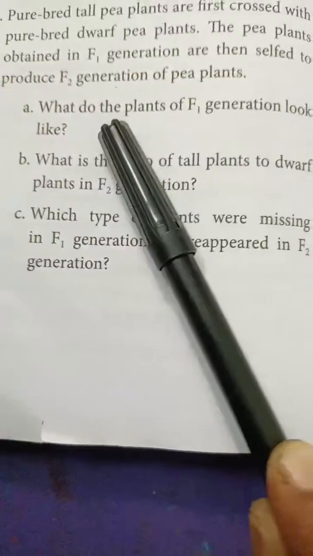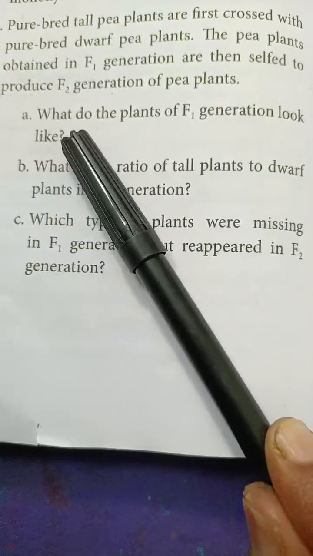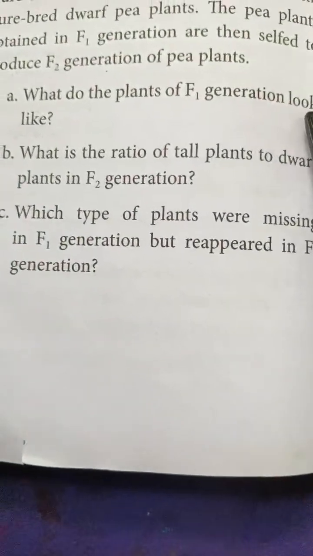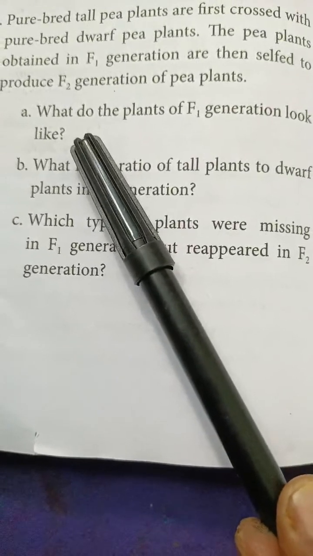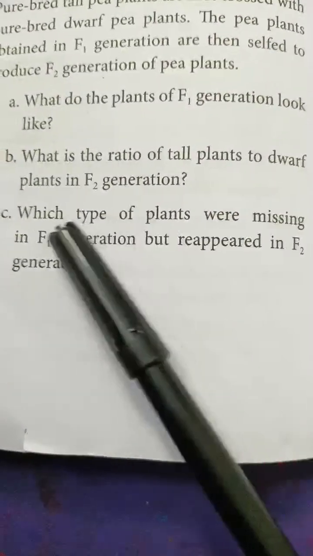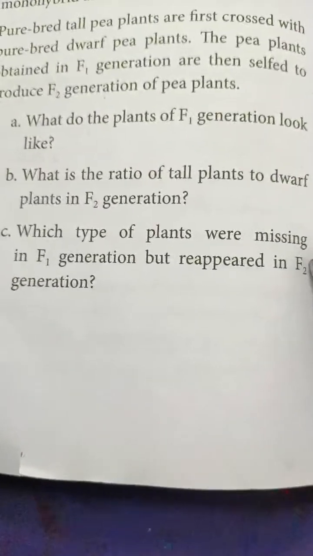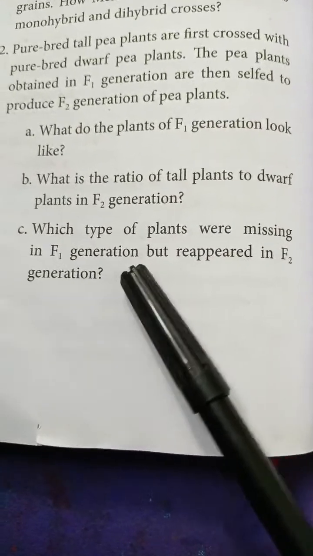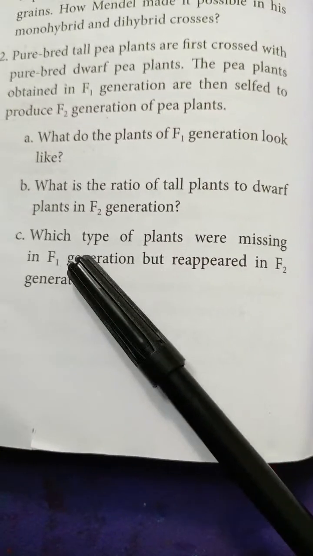Understood? So now what is the answer for this first question? What do plants of the F1 generation look like? In the F1 generation, he got some plants, no? They showed similar traits, similar characteristics. So what is the answer for the first question? You can please comment if you know the answer. And what is the ratio of tall plants to dwarf plants in the F2 generation? And then which type of plants were missing in the F1 generation but reappeared in the F2 generation?